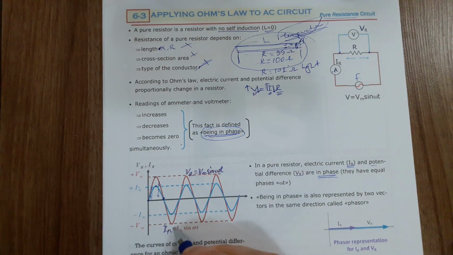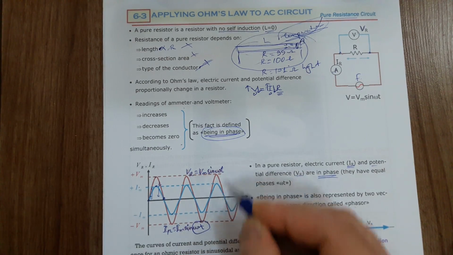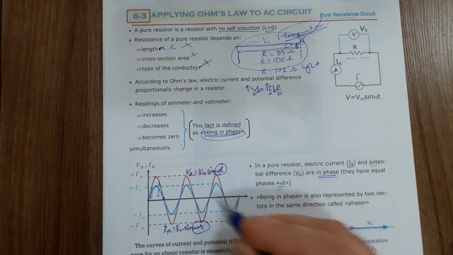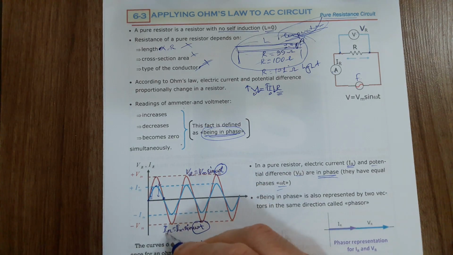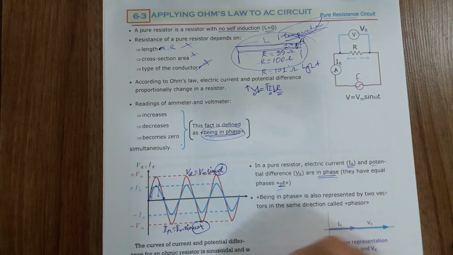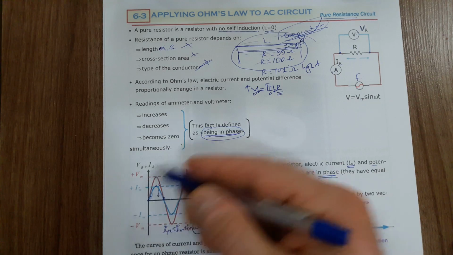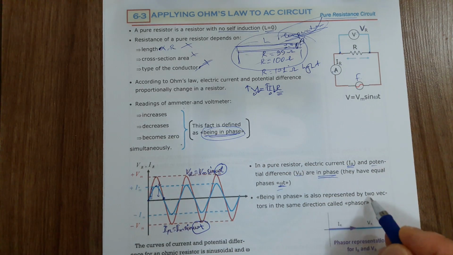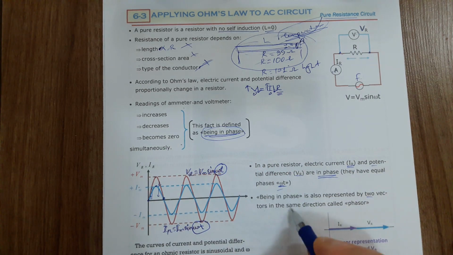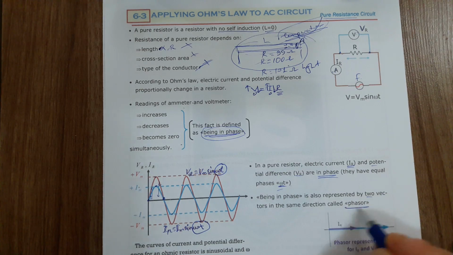IR is equal to Im sine omega t, which means their phases are equal. Both potential difference and electric current have the same phase, which is omega t. Being in phase in this graph can also be represented by two vectors in the same direction, which is called a phasor.